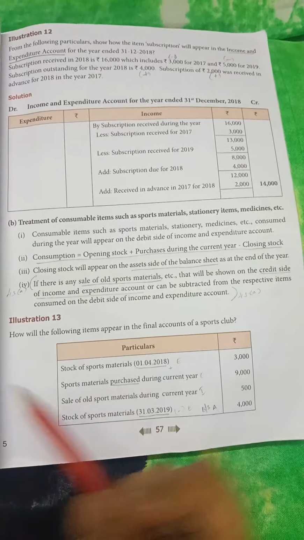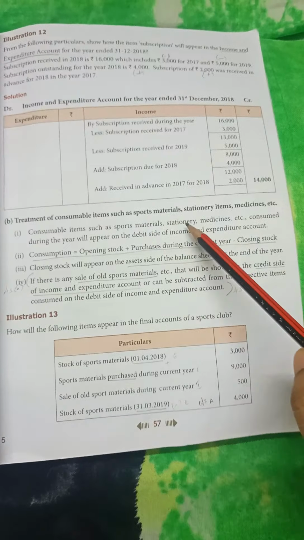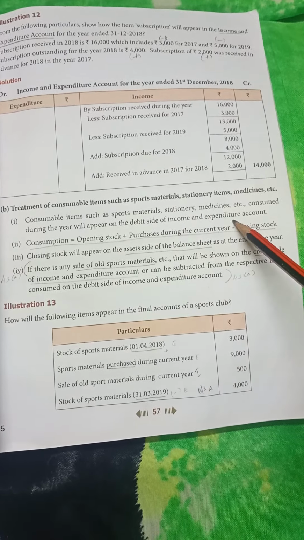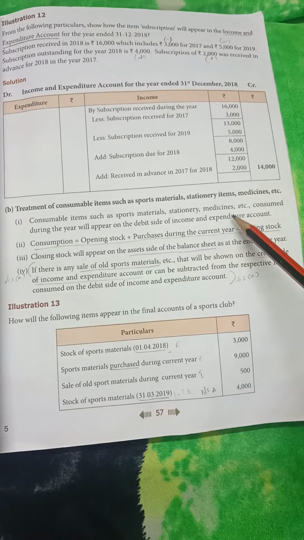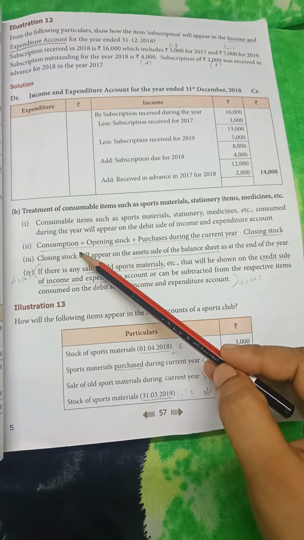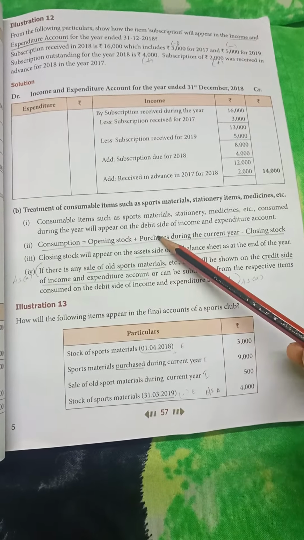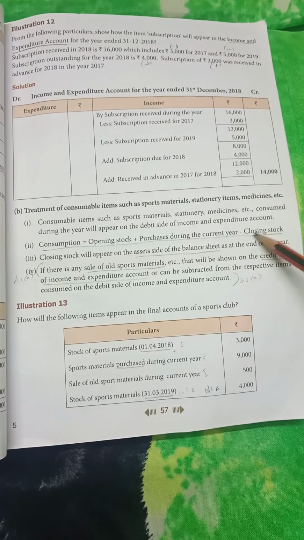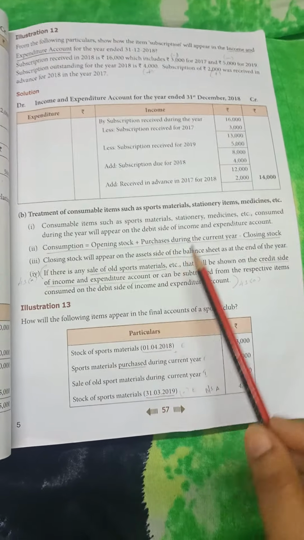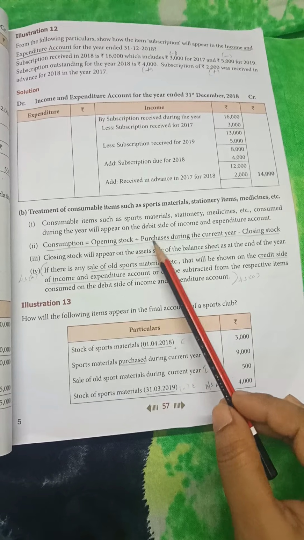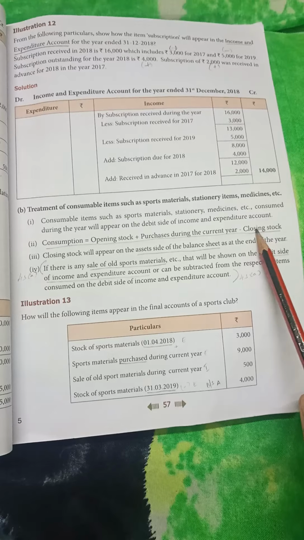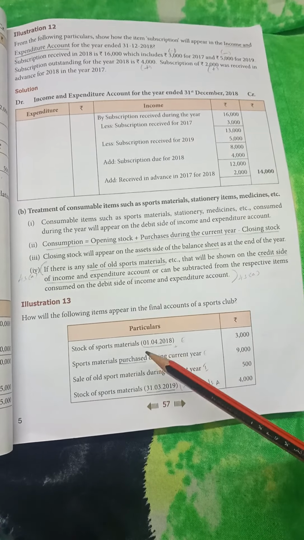Before that, these consumable items, whatever we buy, will appear on the debit side of the income and expenditure account. And how to calculate this item's value: consumption is equal to opening stock plus purchases made during the year minus closing stock. So this is the formula for calculating how much is used for that particular year.